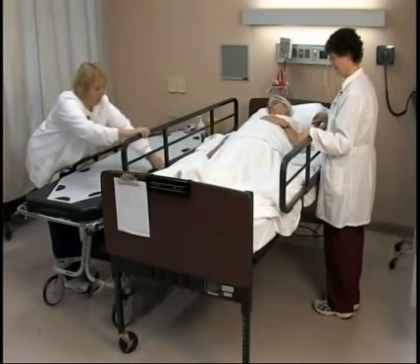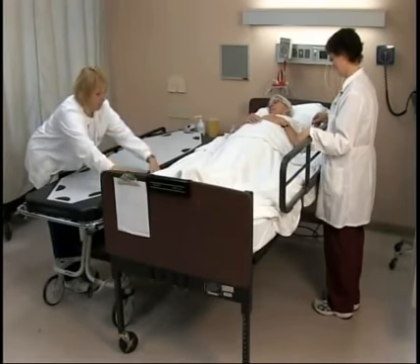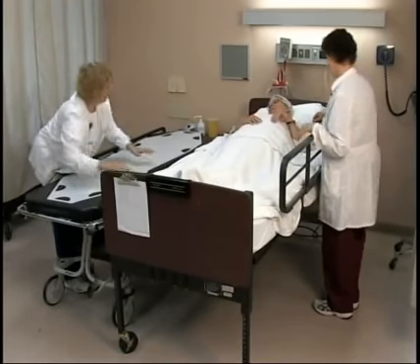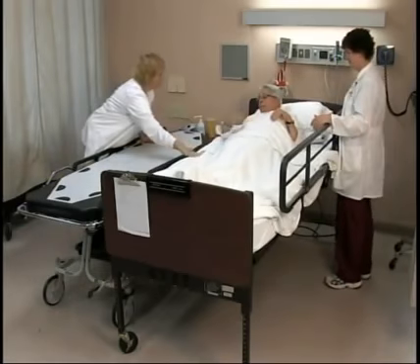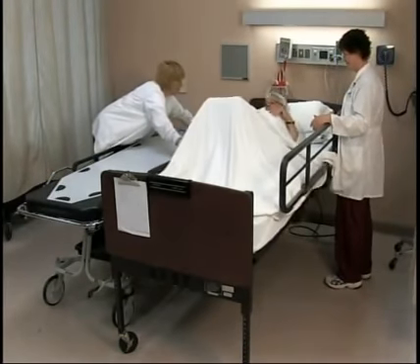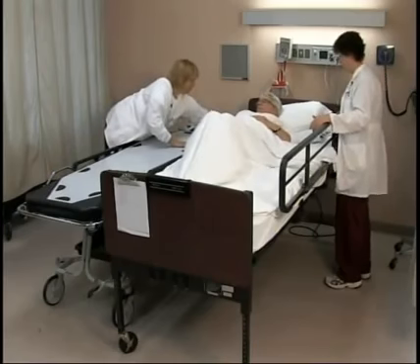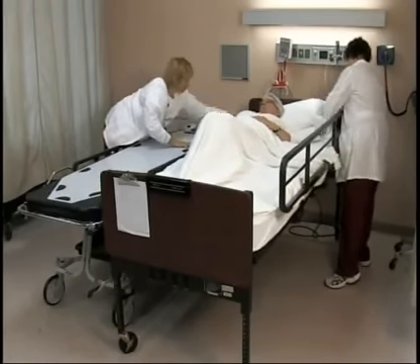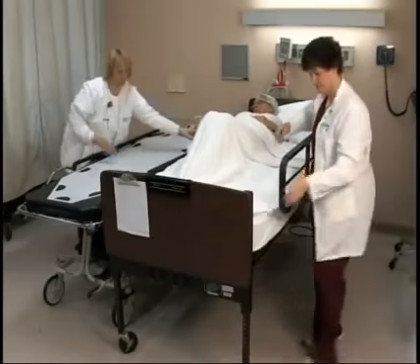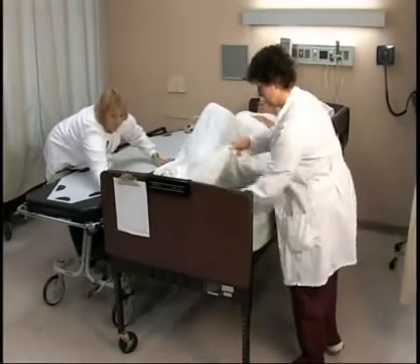With the stretcher in place, put the side rail down on the side that you will be working on. If the patient is able, instruct them to move their hips and body toward the edge of the bed as you guide them. If they cannot, utilize the pad to pull their hips toward the edge of the bed.